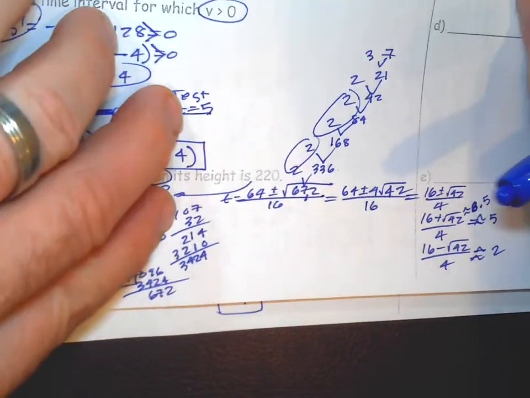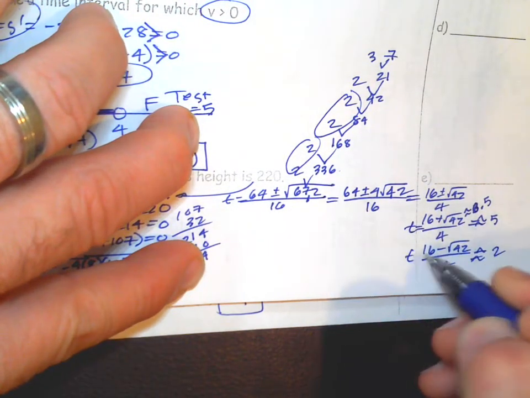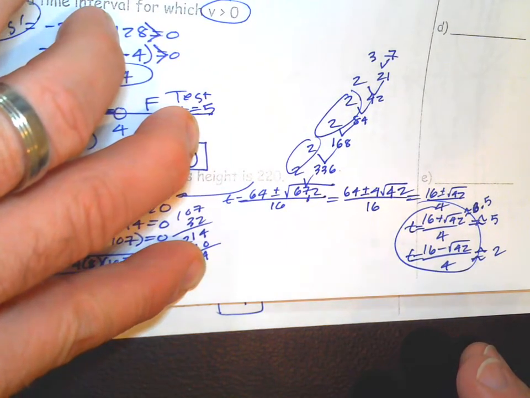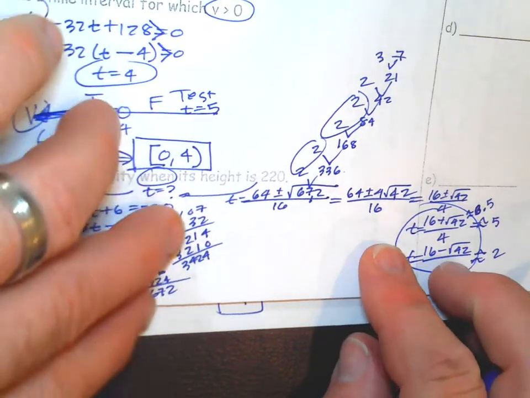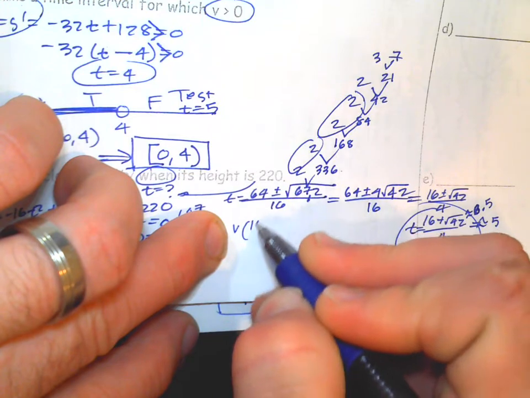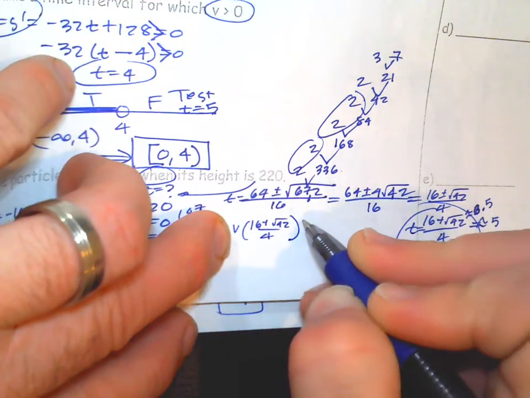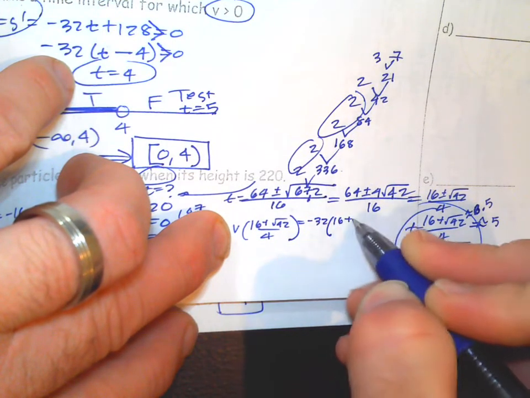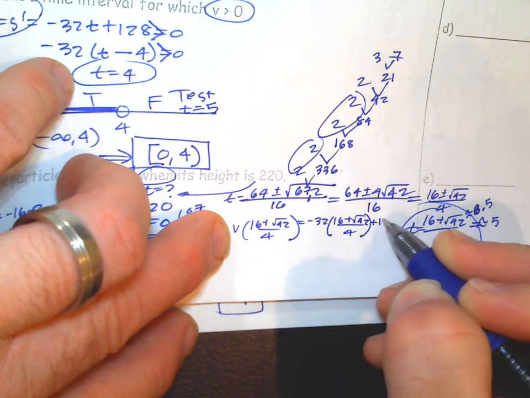So now you've got to plug them into your velocity equation. There's 2 times that are possible. 0 would be possible too if it came out. And if you do the work, it's a little messy. If we plug in 16 plus square root of 42 over 4, velocity equation was negative 32 times 16 plus square root of 42 over 4 plus 128.